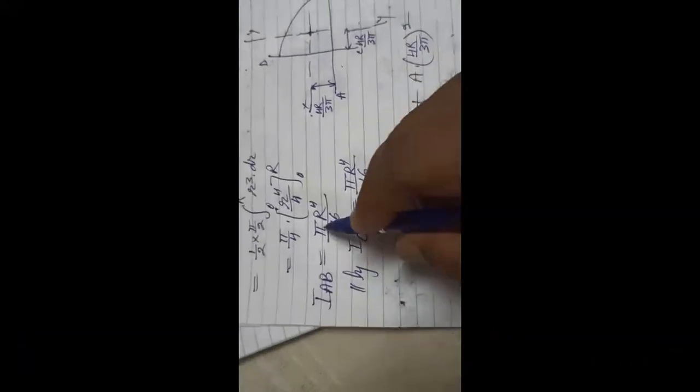So by parallel axis theorem, IAB is equal to IXX plus area into 4r by 3 pi the whole square. Now on putting the values, this IAB is pi r to the power 4 upon 16.